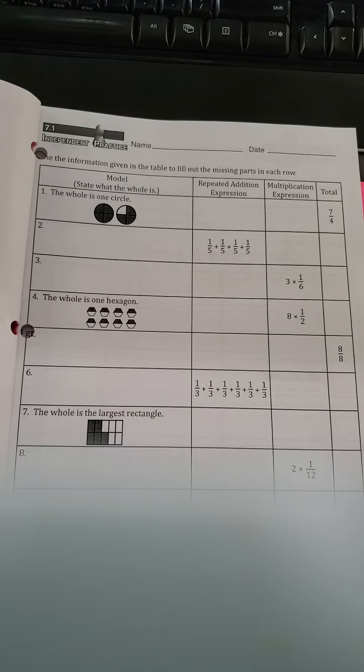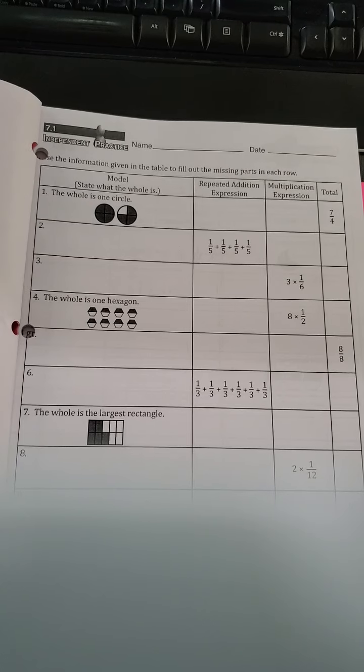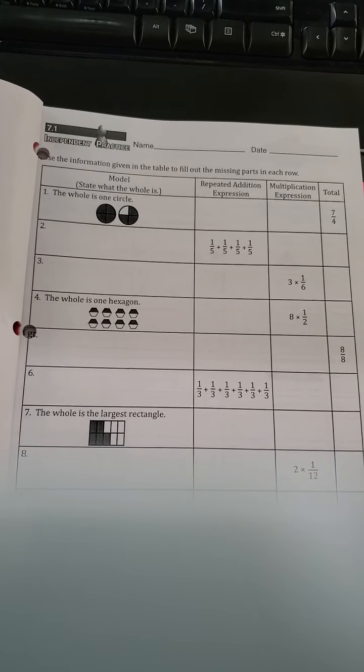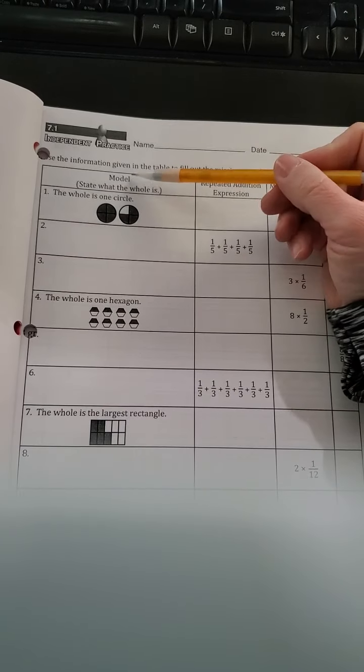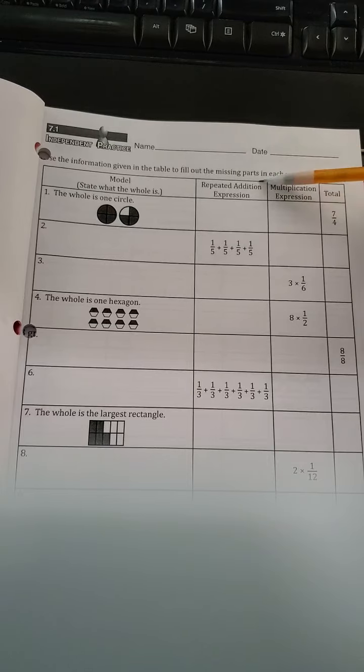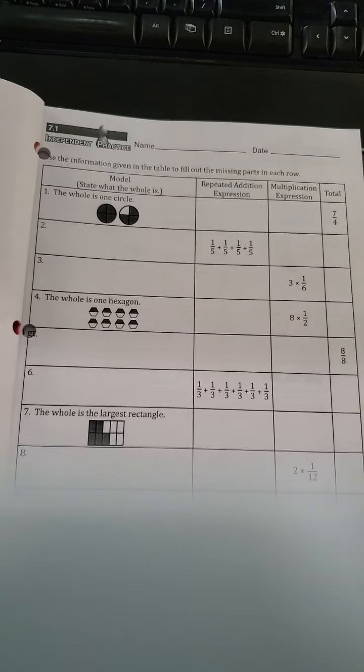Lesson 7.1, Independent Practice. Use the information given in the table to fill out the missing parts in each row. So we have this column that is the model. This one is repeated addition expression, multiplication expression, and total. So number one, the whole is one circle.